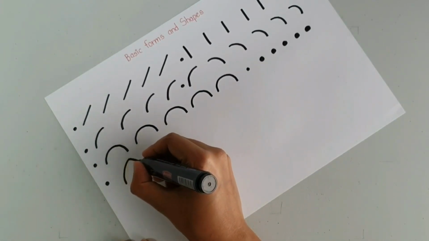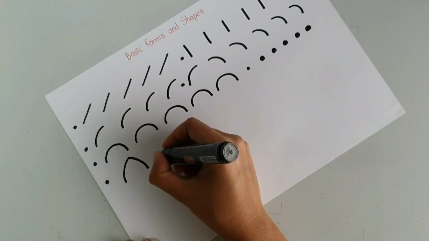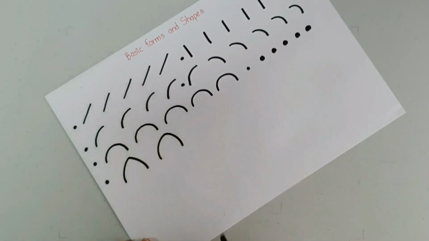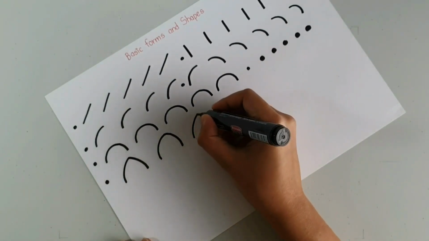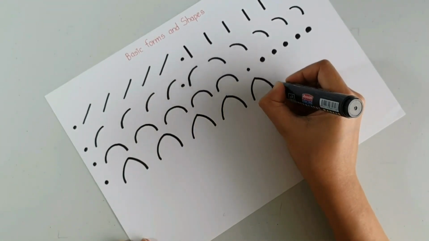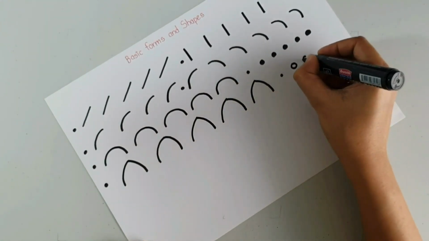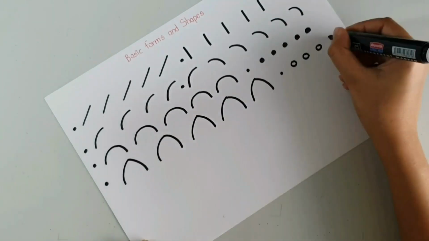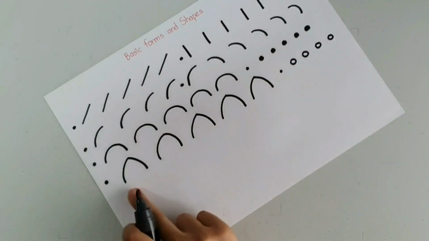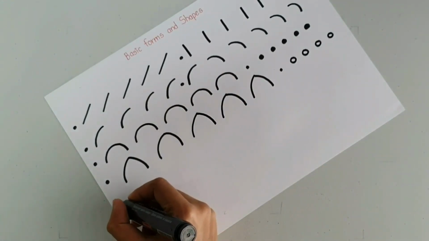The next shape, you can call it a leaf shape. Both the sides need to be mirror image of each other. Make sure you practice this form in different sizes. You can practice all of these forms for more than 5 times. That will be better for your mandala design.